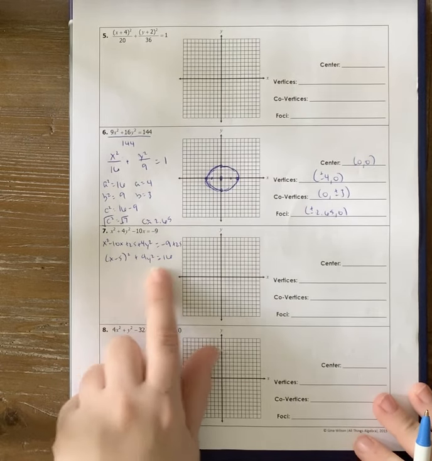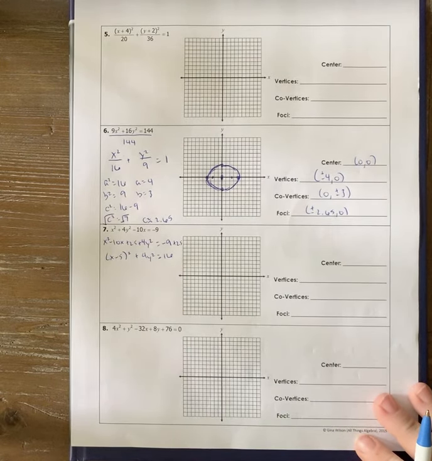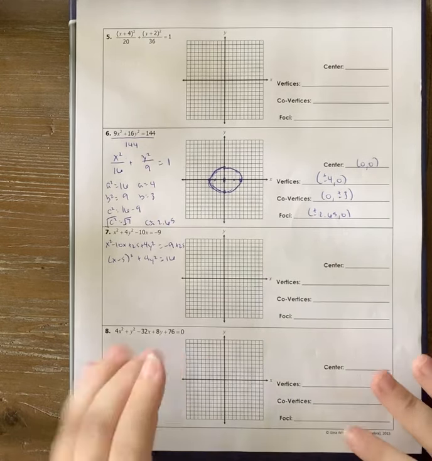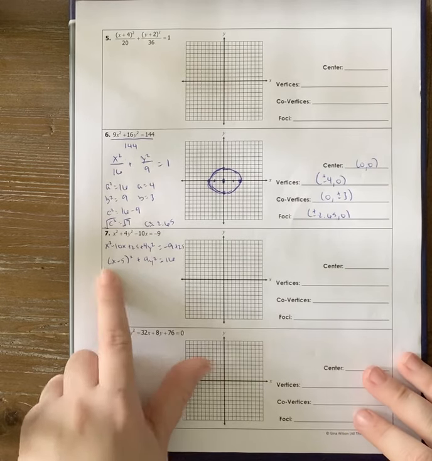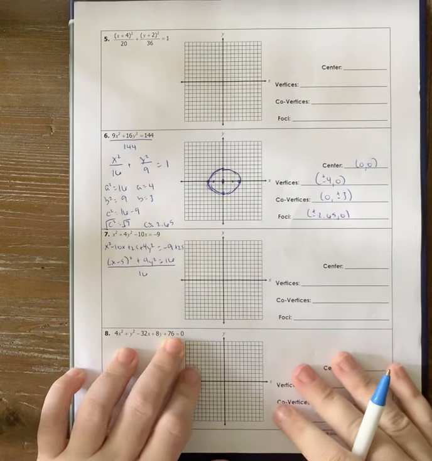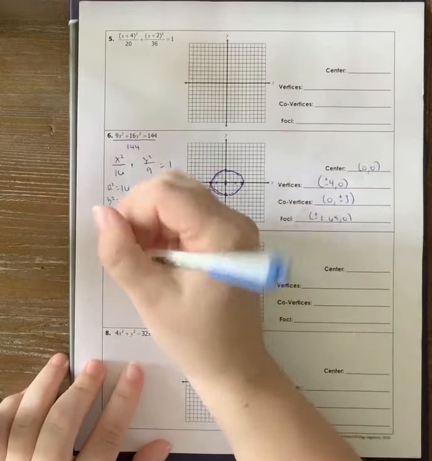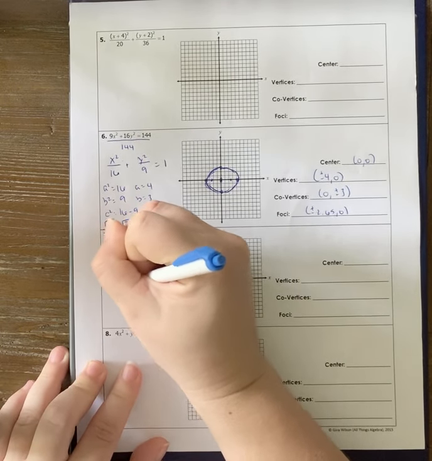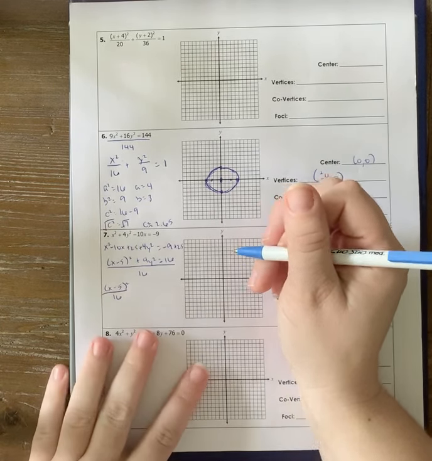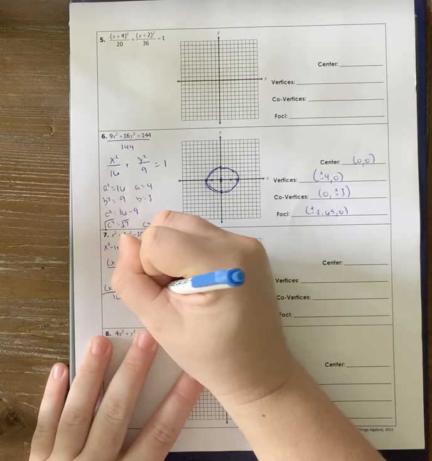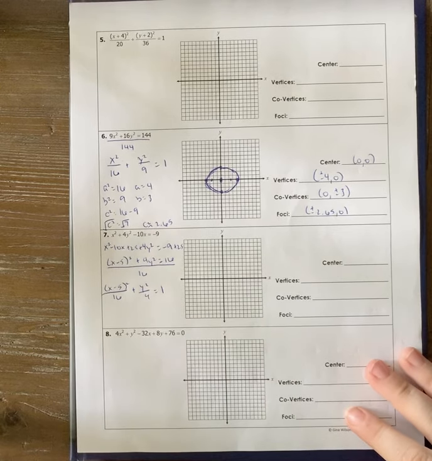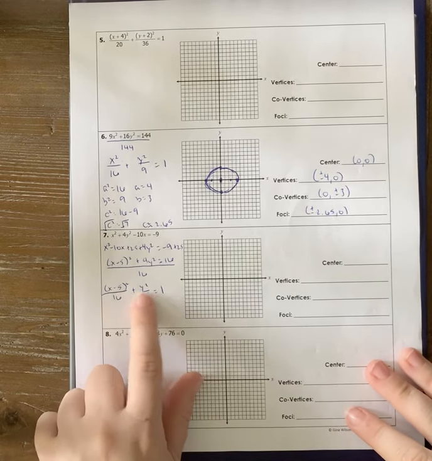Okay, so now that we have our x's together, and we have an x squared and a y squared, we've got to get this to where it's a 1. So we've got to divide the entire thing by 16. That's not going to simplify. So we have x minus 5 squared over 16. 4 over 16 is going to simplify down to 1/4. So we have y squared over 4, and 16 divided by 16 is 1. So now we're in standard form. Okay, so our center here is going to be 5, 0.